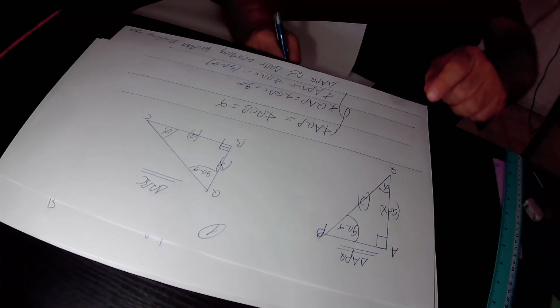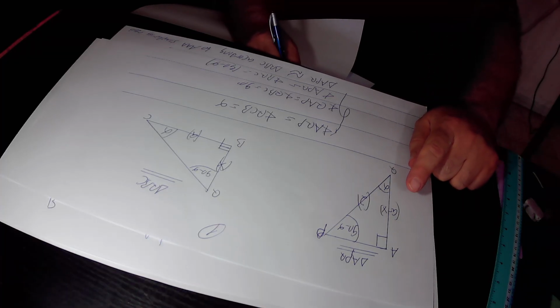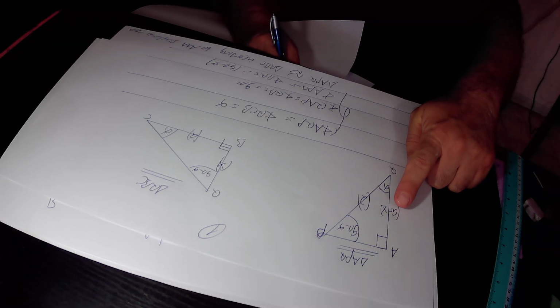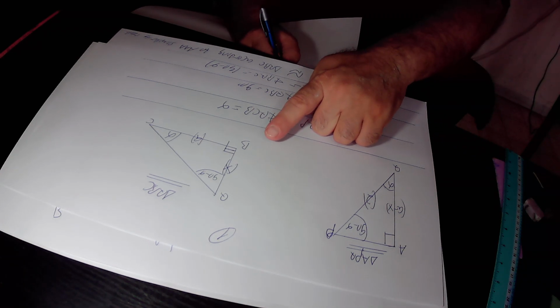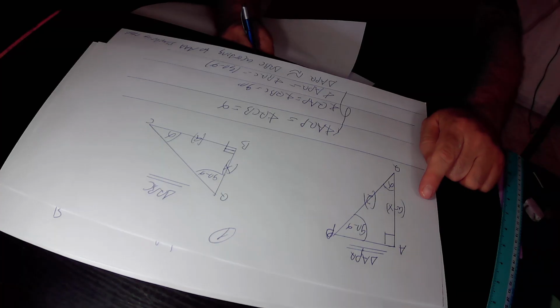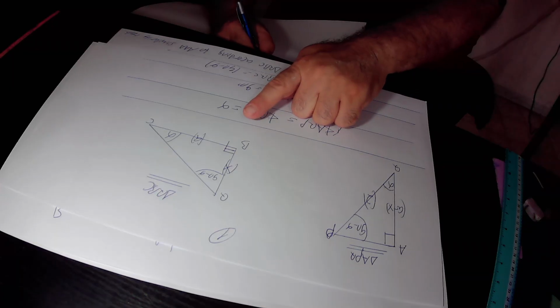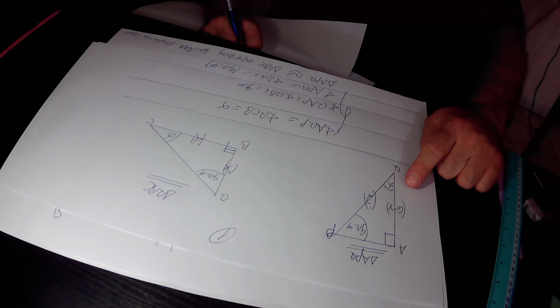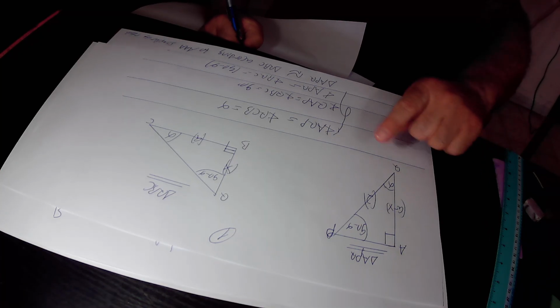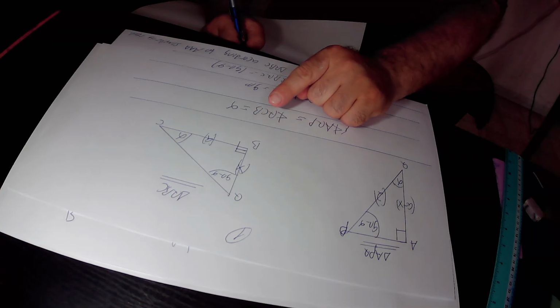We derive that side AP in this right triangle APQ over side QB in this right triangle QBC is equal to side AQ in this right triangle APQ over side BC in this right triangle QBC, and it is also equal to side PQ in this right triangle APQ over side QC in this right triangle QBC.